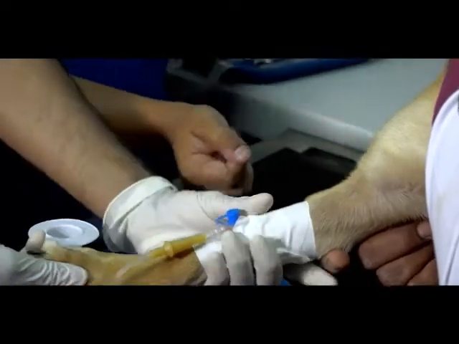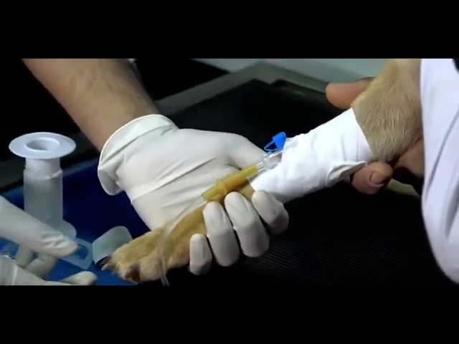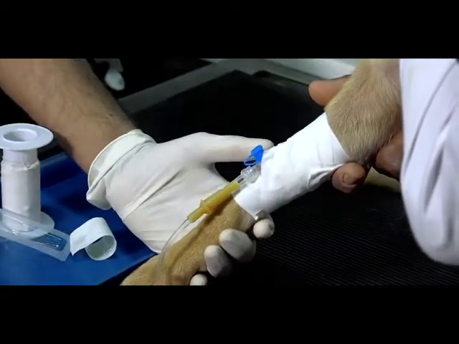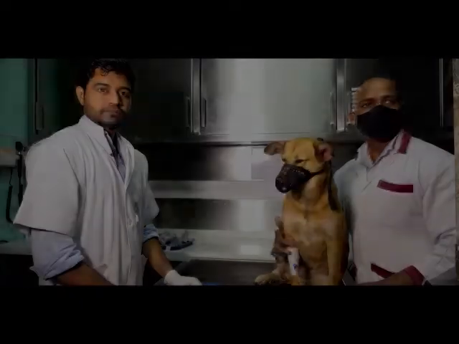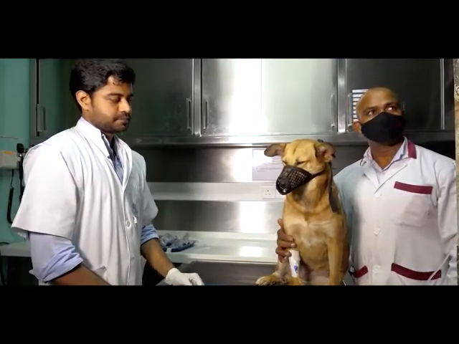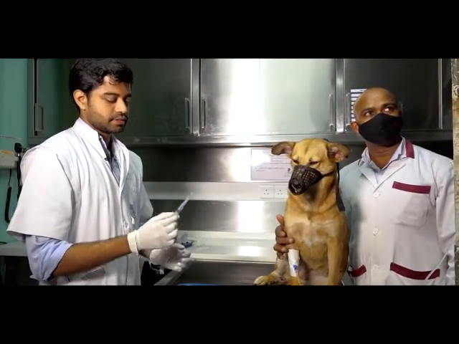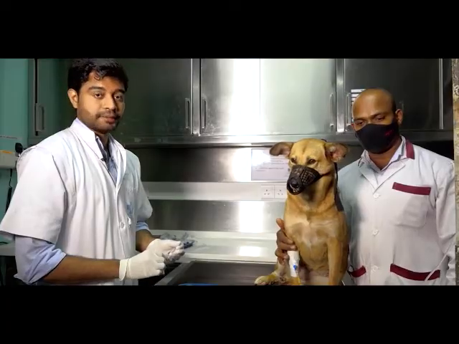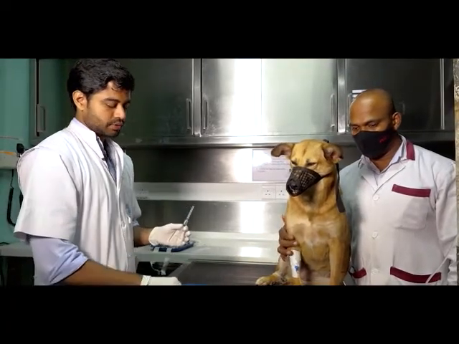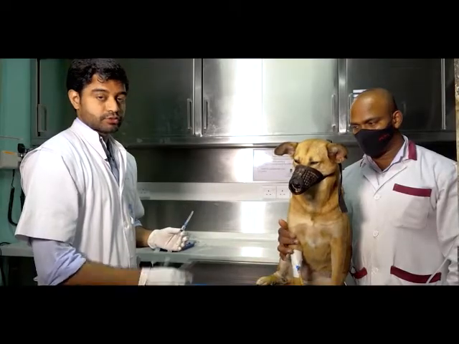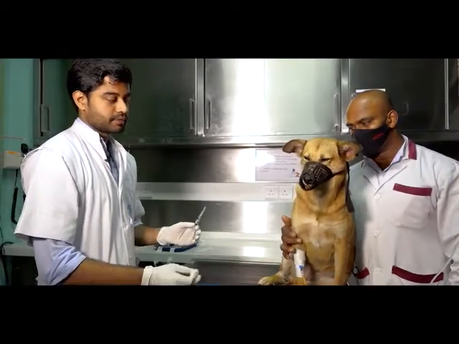So we've placed the IV catheter to Harmina, and you can give whatever drugs you want, IV drugs. Harmina is ready for her treatments. Well, we're going to administer drugs intravenously, and for that we will need the drug and also a swab that is soaked with surgical spirit or 70% alcohol.